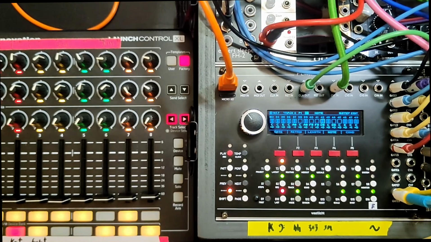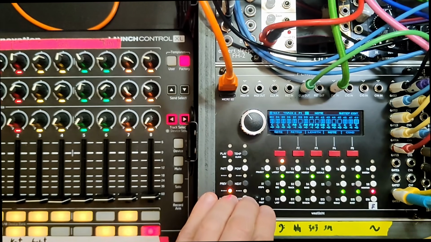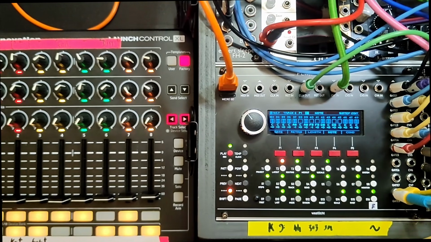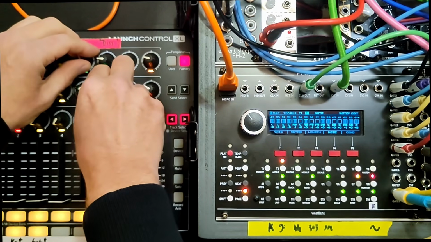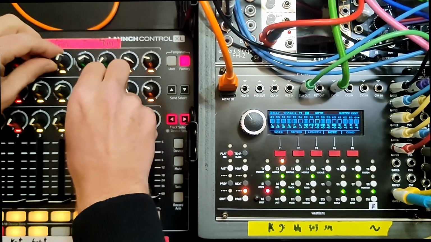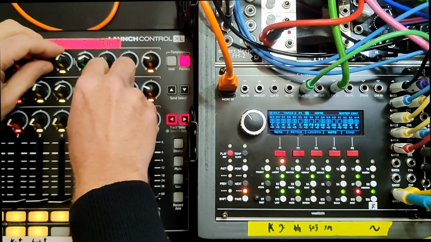Then maybe you'd like, I don't know, to duplicate the current loop, then move to the duplicated loop, that is the last one in this case, 49 to 64, then change something, and so on.